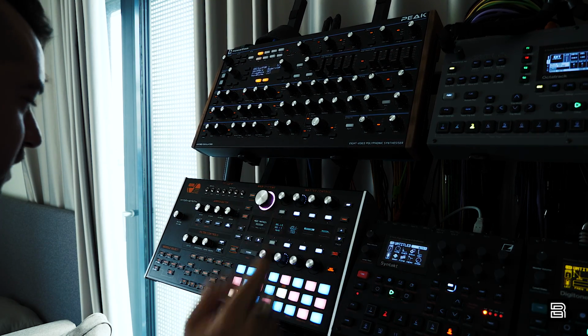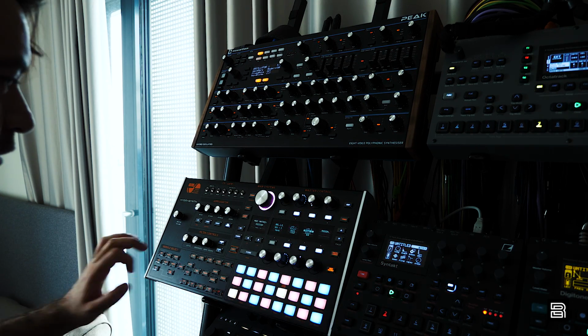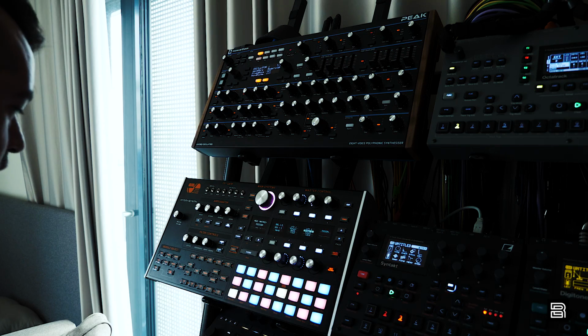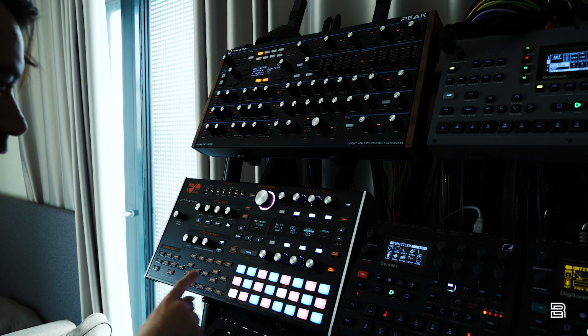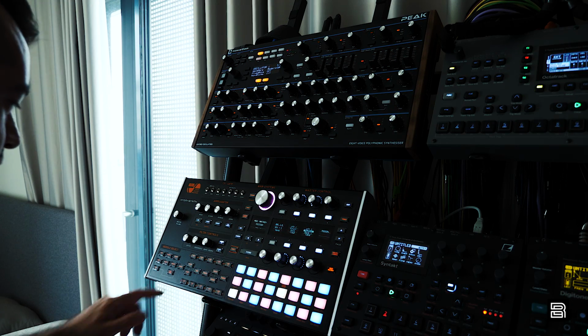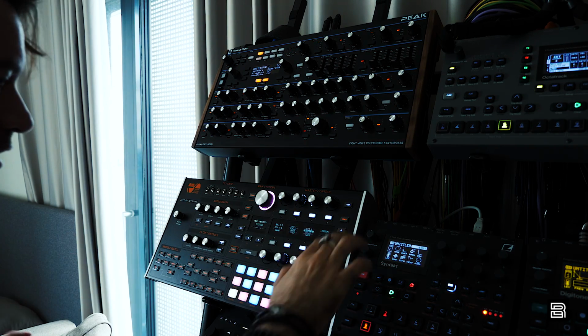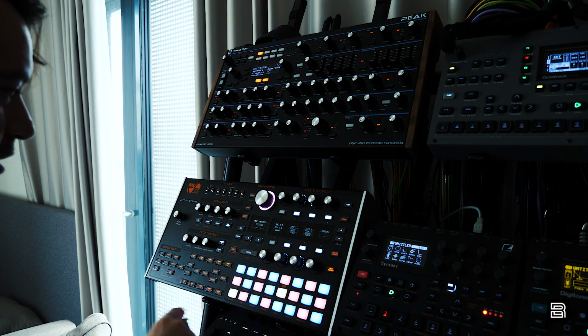Mod matrix, we're gonna assign LFO 1, 2. Filter 1, cutoff. LFO 2, sorry. No, 2, filter 1, yeah. We're gonna leave a sign. Sometimes that button thing confuses me, so just keep that in mind when you're thinking about that.